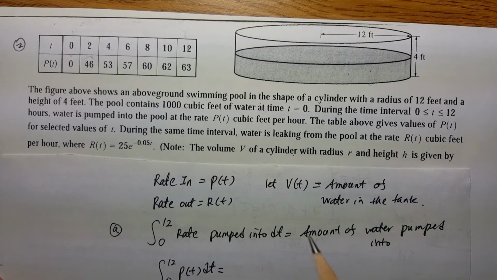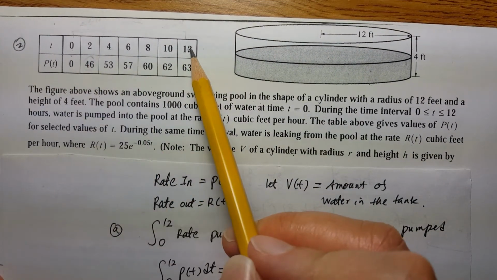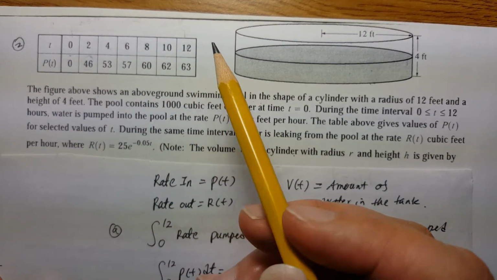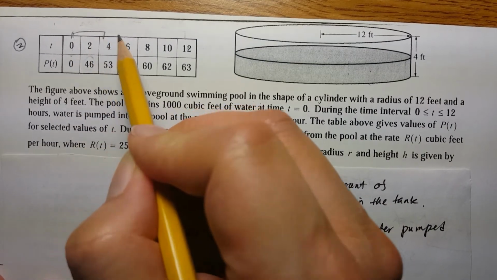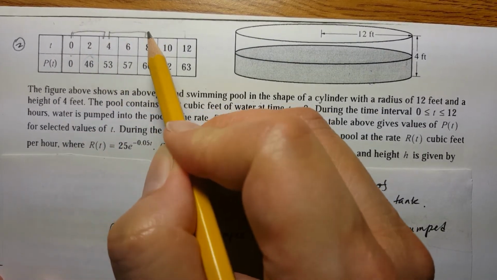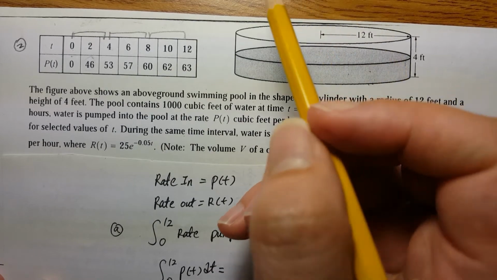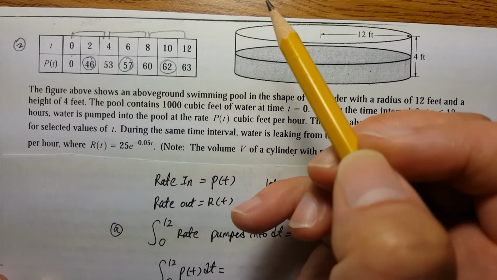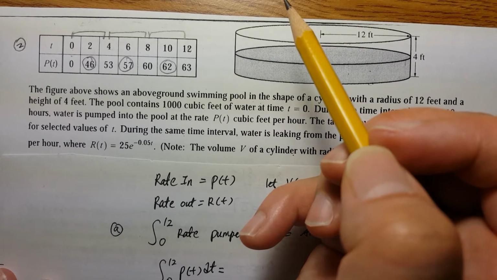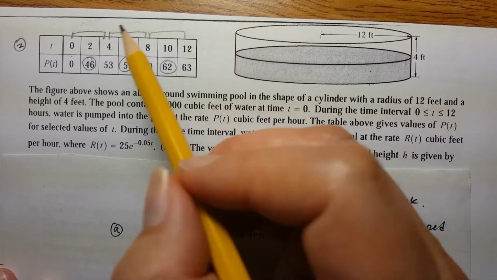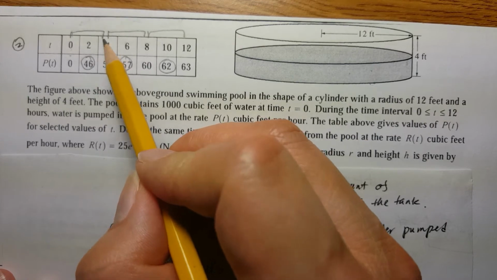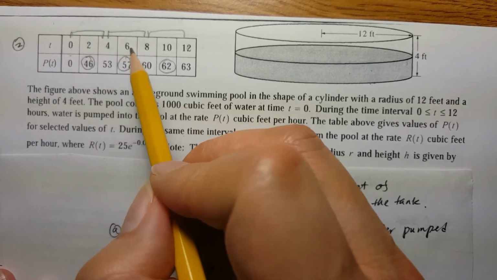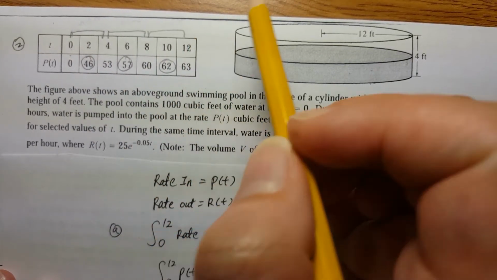The total interval is 0 to 12, so we have to do 3 intervals. Therefore it's going to be 0 to 4, 4 to 8, and 8 to 12. The delta x is going to be 4 for each: 0 to 4 is 4, 4 to 8 is 4, 8 to 12 is 4.